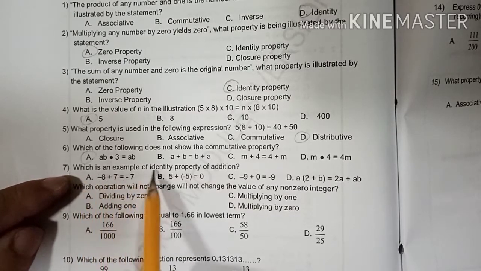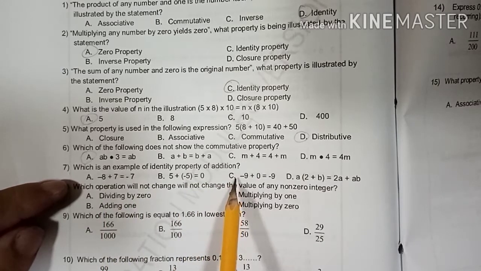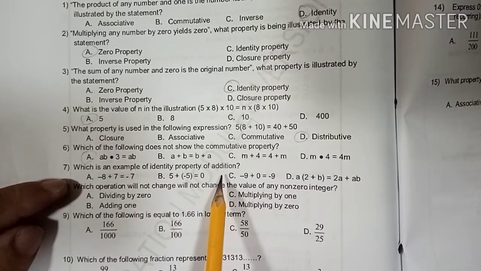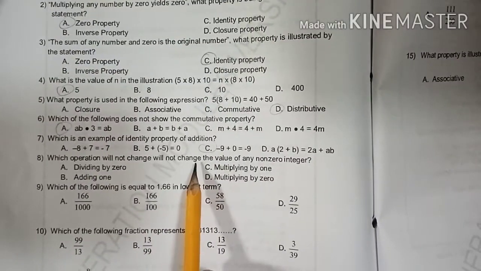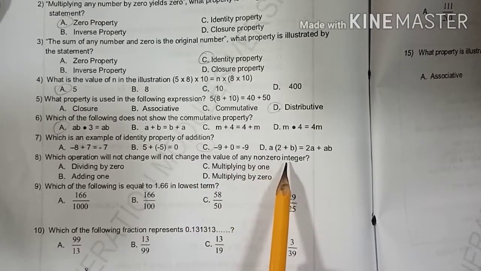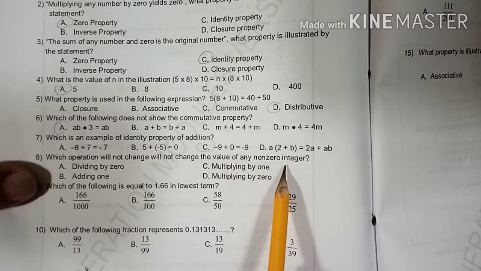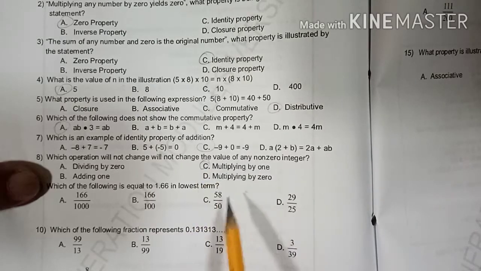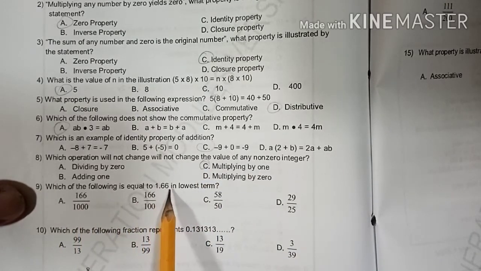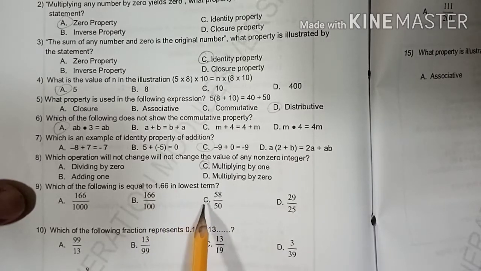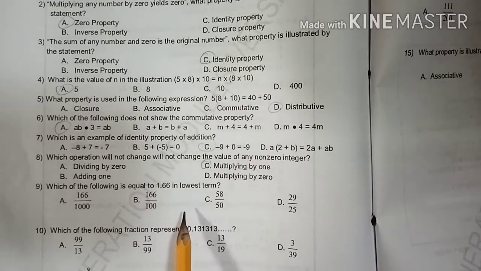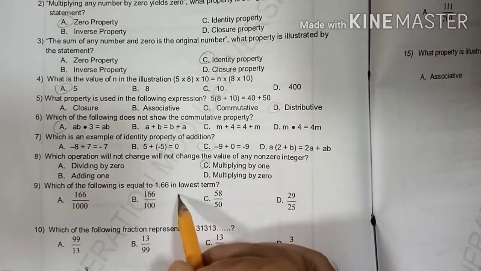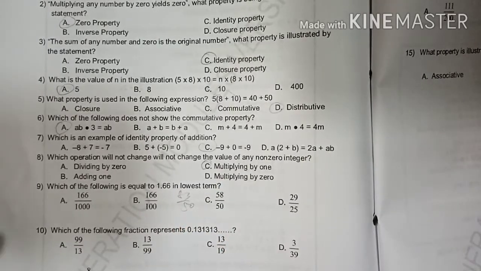Which is an example of identity property of addition? So identity property of addition, the other one of the others is 0. Which property will not change the value of any non-zero integer? Identity. Multiplying by 1. Multiplicative identity. Which of the following is equal to 1.66 in lowest terms? We had answered it already. It's 83 over 50.